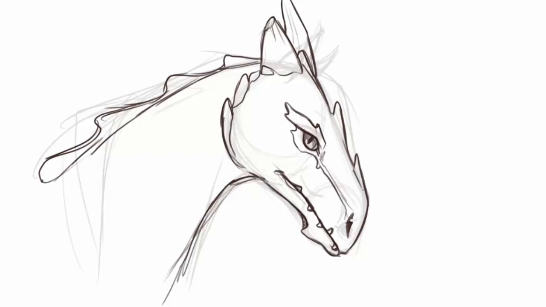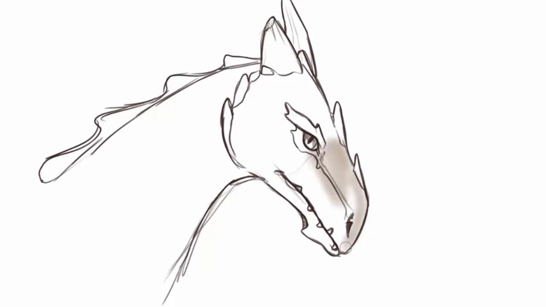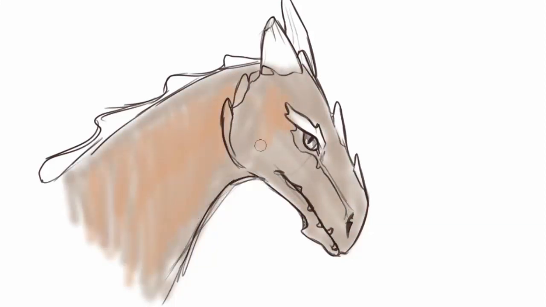So if you look at it, the body is kind of like a bear shape. He's got boar horns. He has a wolf tail. All sorts of different things are mashed up into that.